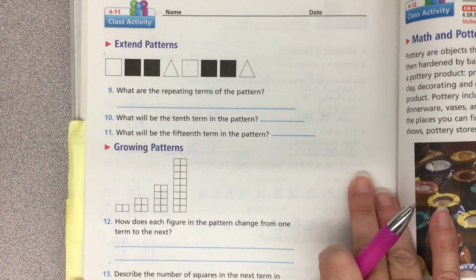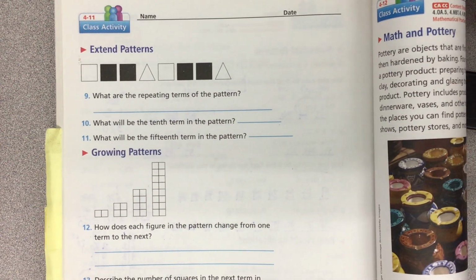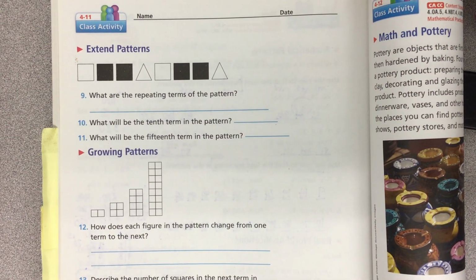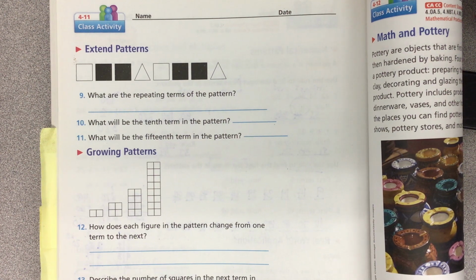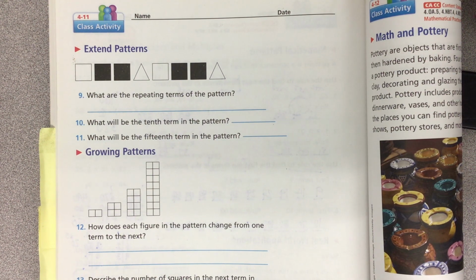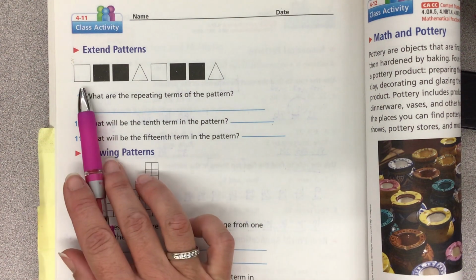Seeing patterns is something that some of our brains see one way, some of our brains see the other way, and some of us don't really see them and it makes it hard, but that's okay.